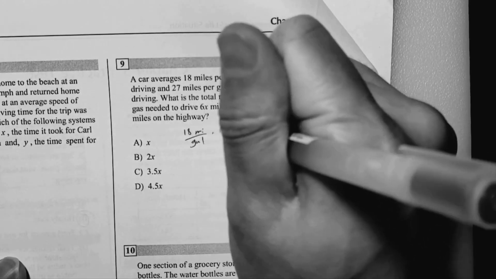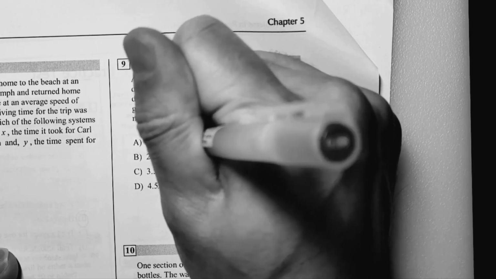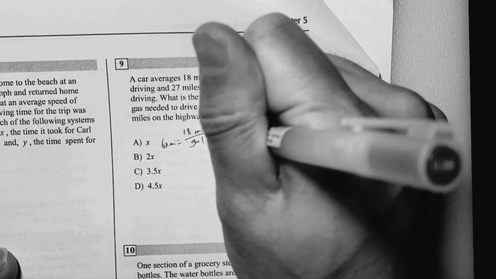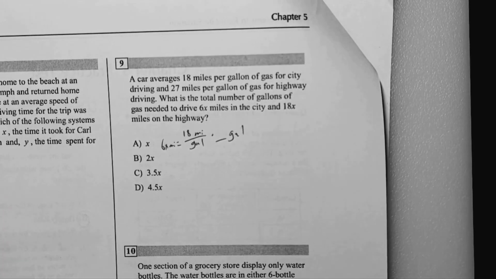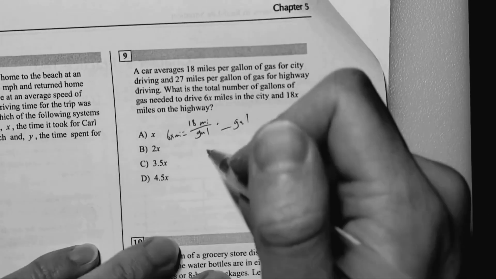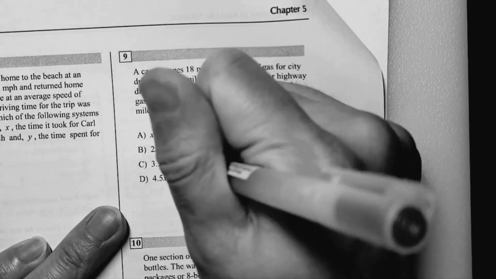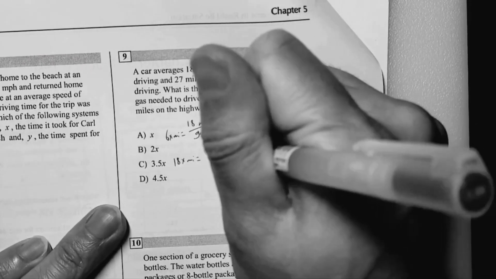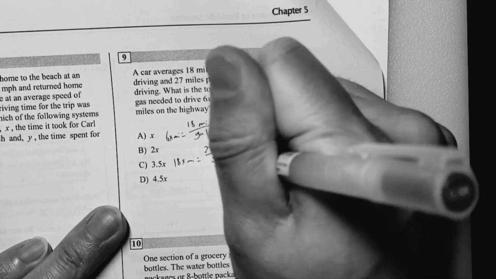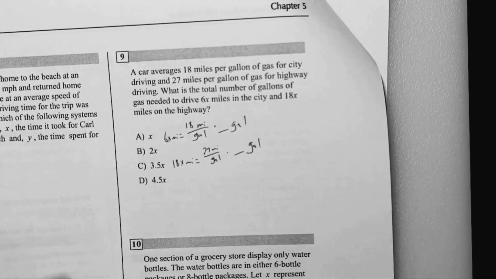So 18 miles per gallon times some number of gallons equals 6x miles. And similarly, excuse me, sorry about that. I lost my train of thought now. 18x miles is 27 miles per gallon times some number of gallons.